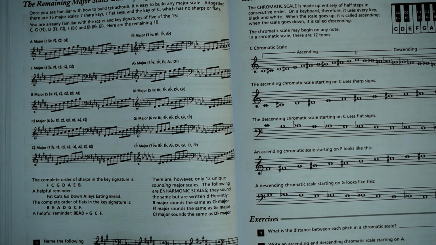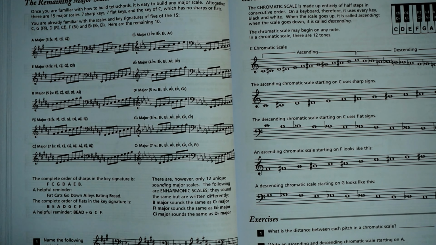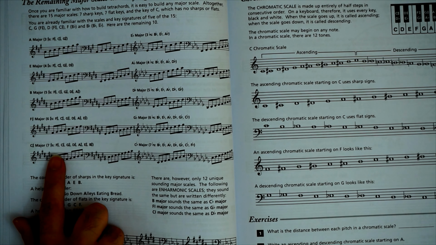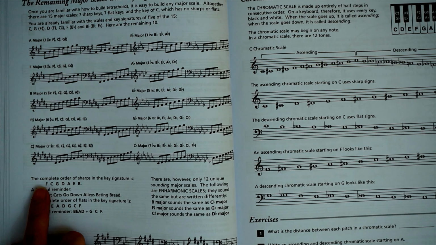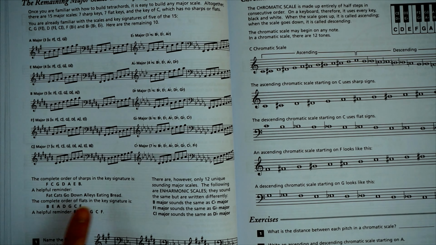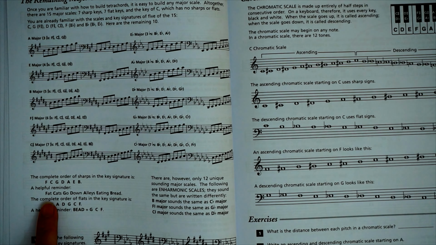So this is super helpful. This is the order in which you add the sharps. The first key has 1 sharp, F. The next key has 2 sharps, F and C; F, C, G for 3; F, C, G, D for 4; then 5, 6 up to E, and then all 7. Sure enough, F, C, G, D, A, E, B, that's our order of sharps. I want you to memorize that. It's really important. Make a flashcard for that too.